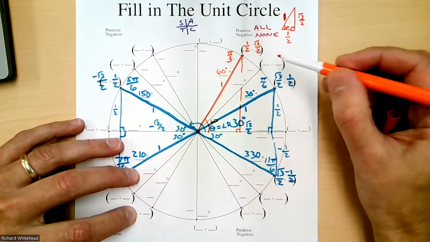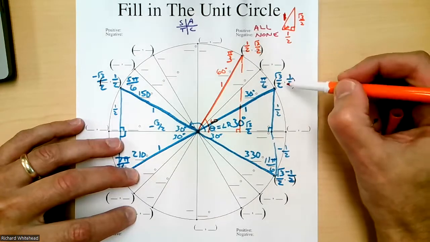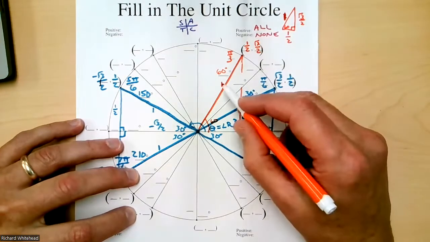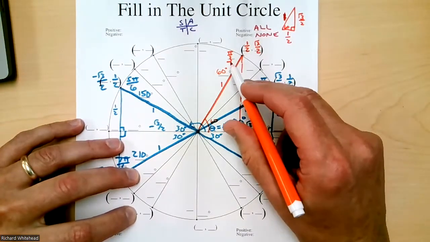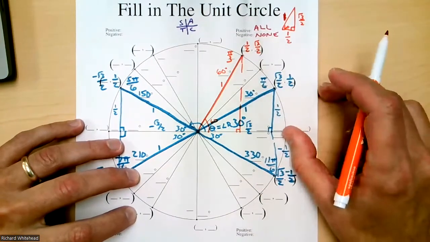which goes back to what we said a long time ago, that, oh yeah, the 60s and the 30s just flip the x's and the y's. So there you go. We've got our 60-degree reference, first quadrant, which is pi over 3.